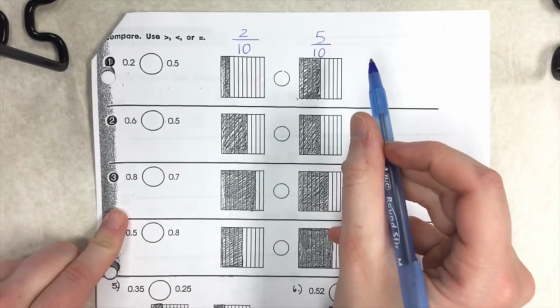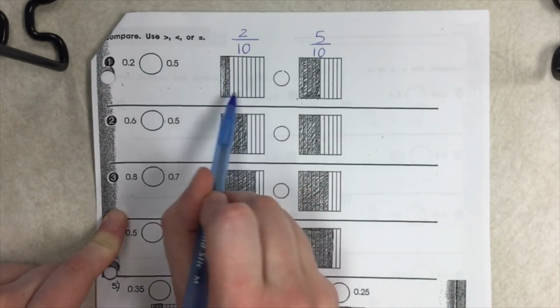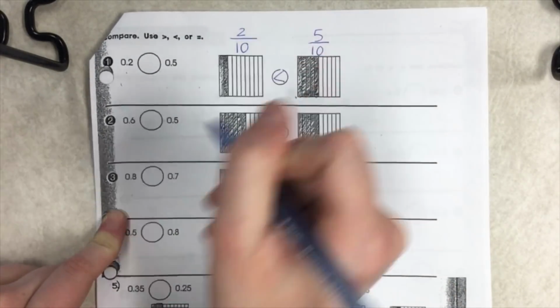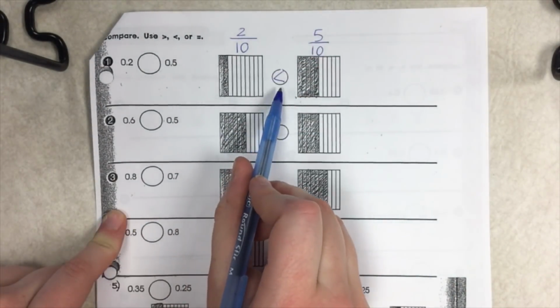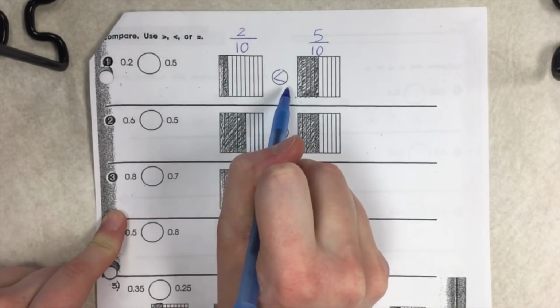So I know how to compare these fractions. If I have 2 pieces of 10 and 5 pieces of 10, 5 pieces of 10 is bigger. So I'm going to put my less than sign, my alligator mouth.